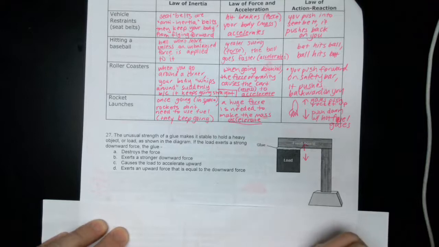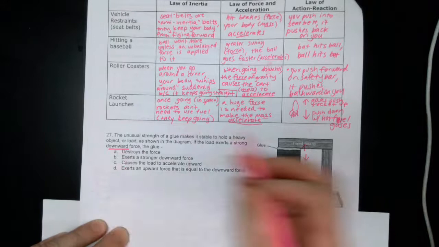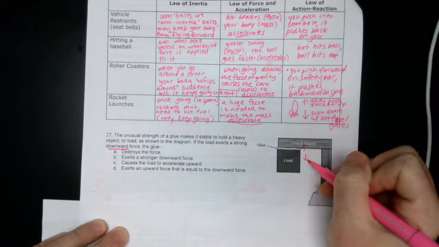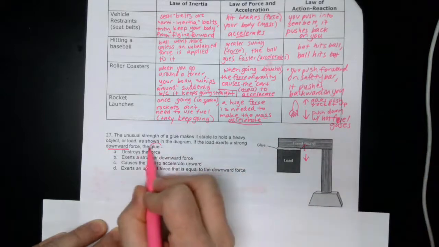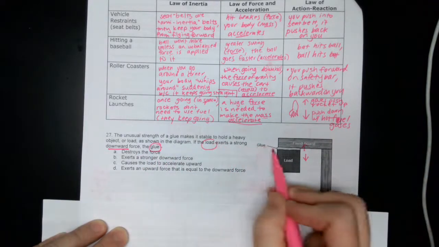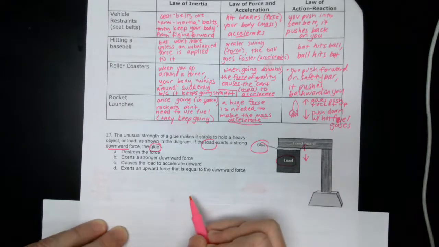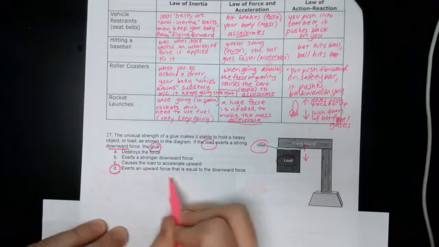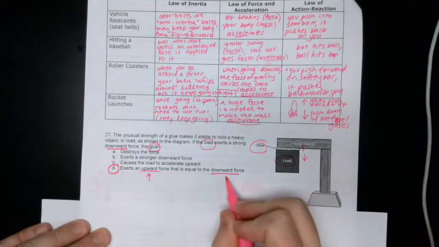Glue makes it stable to hold a heavy object or load. If the load exerts a strong downward force, so remember, third law, for every action there's an equal and opposite reaction. So here are our force pairs, our load and our glue. The glue must exert an upward force that is equal to the downward force. So equal but opposite, up versus down.